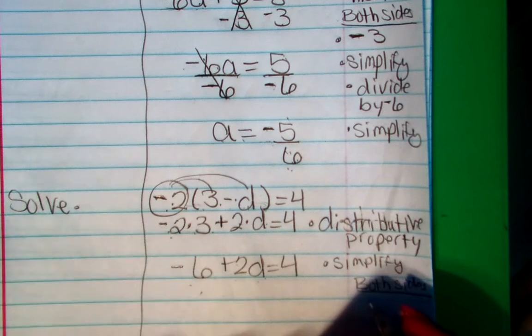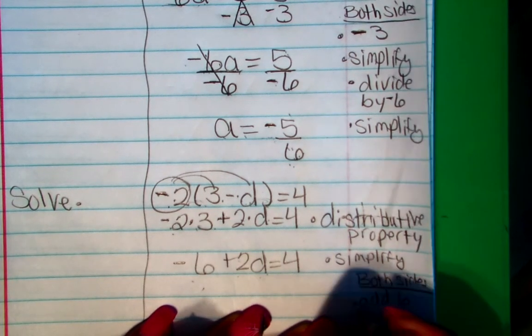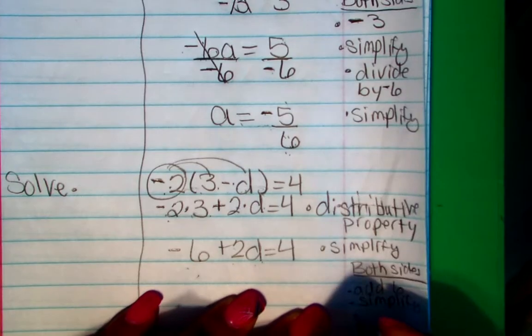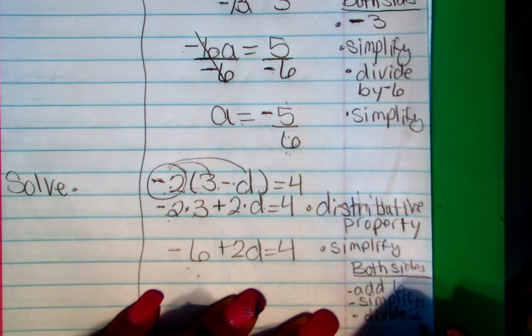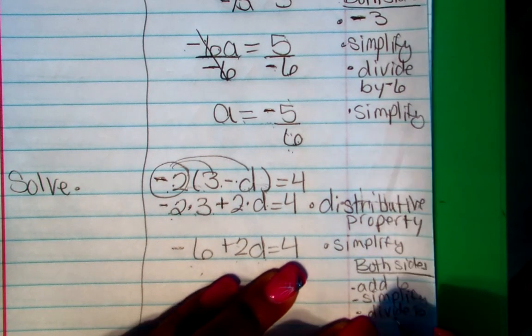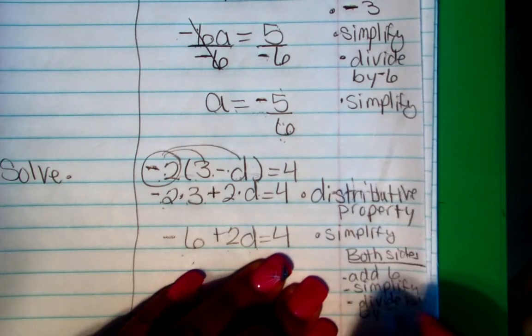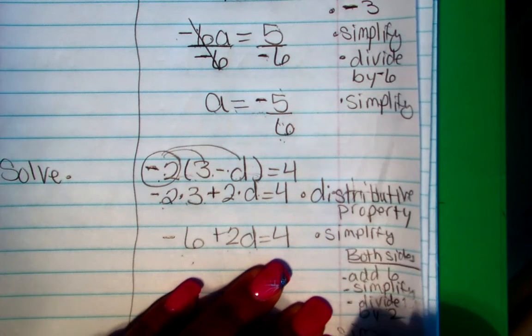Okay? So I'm going to add 6. Then I'm going to simplify. Then I'm going to divide by 2, and then I'm going to simplify and you check.